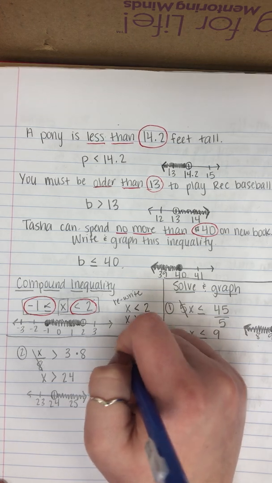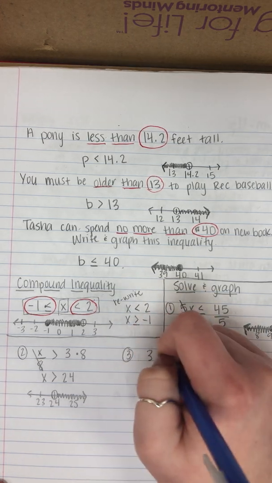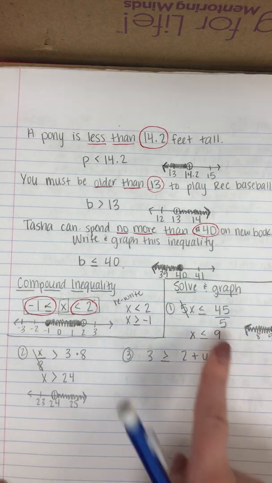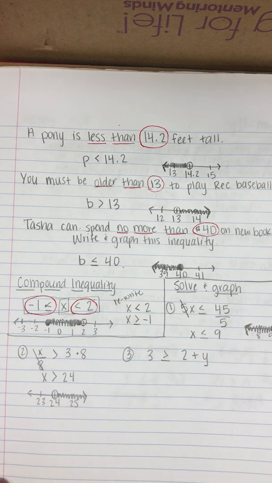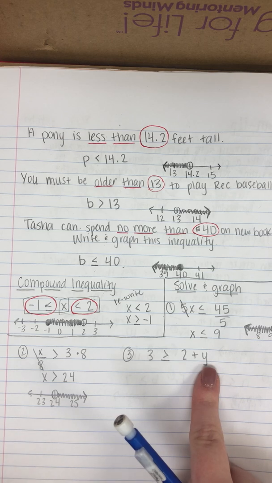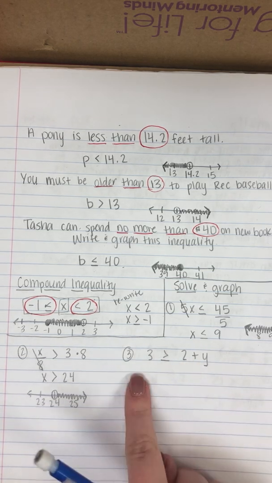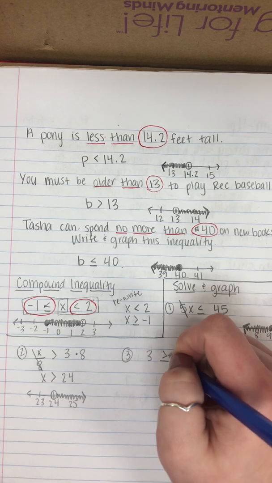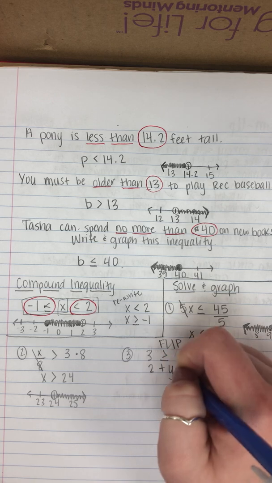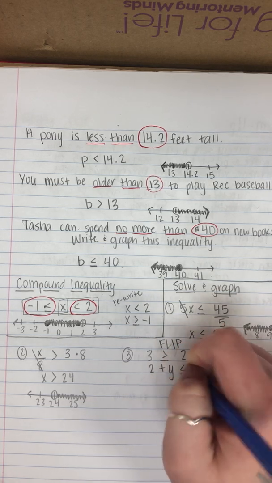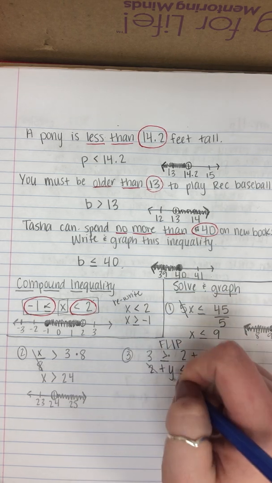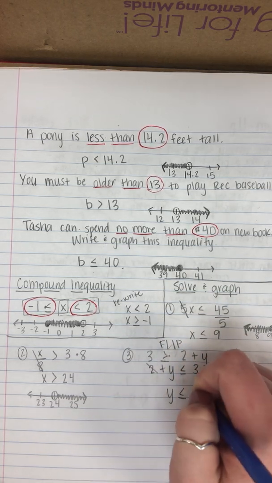Okay, and the last one I want to do is 3 greater than or equal to 2 plus y. On these I didn't ask, but we asked ourselves was the variable on the left, and it was in 1 and 2. But now in 3, the variable's on the right, which we know is a problem because we read left to right, not right to left. So we need to say flip. It's going to be 2 plus y less than or equal to 3. The nose is pointing this way. We're going to subtract 2 on both sides. We're left with y less than or equal to 1.